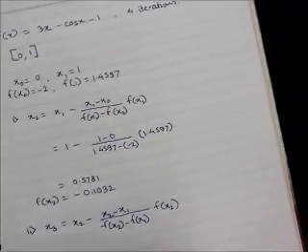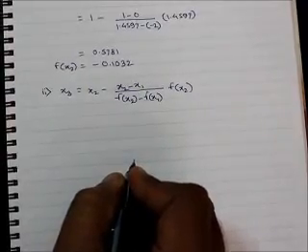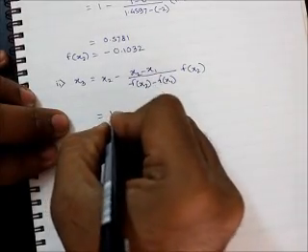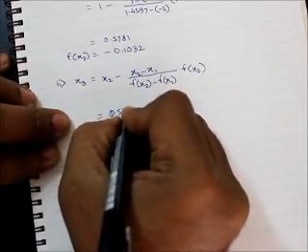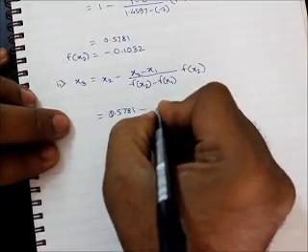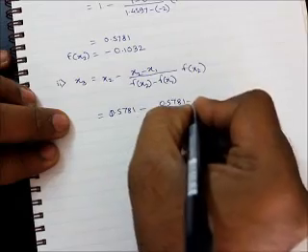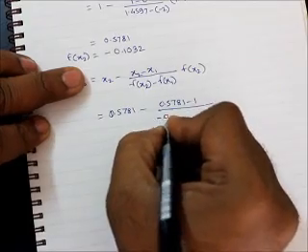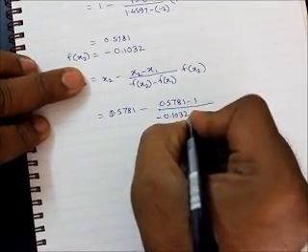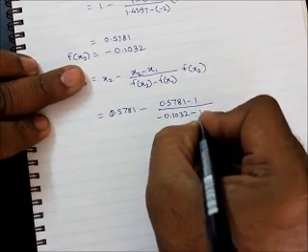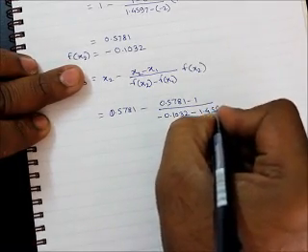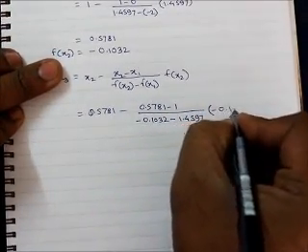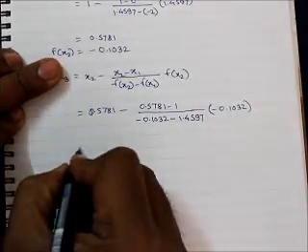So that is 0.5781 minus (0.5781 minus 1) divided by (minus 0.1032 minus 1.4597), multiplied by minus 0.1032.